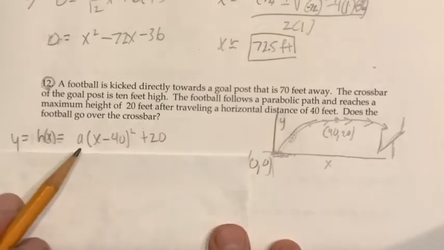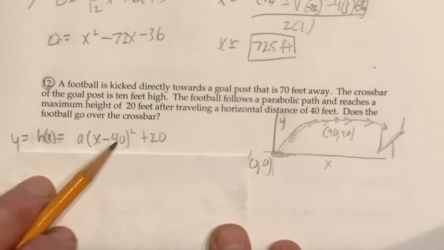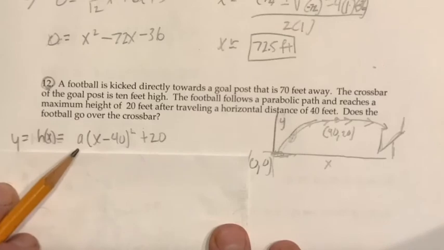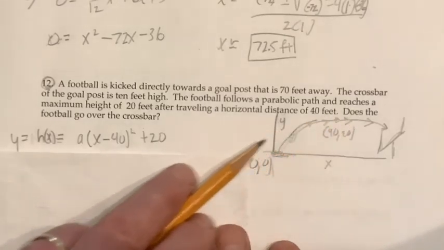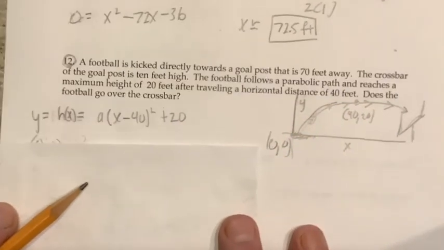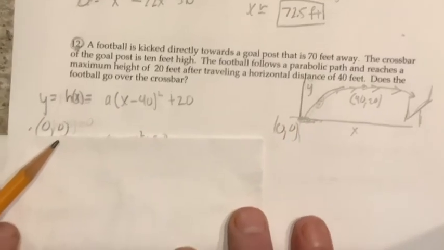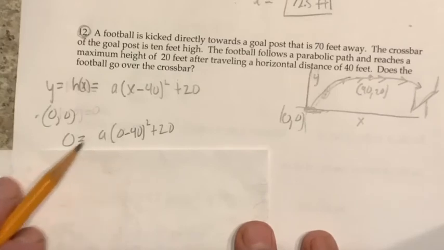I can plug in the vertex. Well, h, k, this would be h, and this would be k. Don't get them mixed up. Now, how do you find a? Shouldn't a be negative because it opens down? The way you find a is you know that it's being kicked. I'm calling this the origin, so it goes to the point 0, 0. You plug x equals 0 and y equals 0.